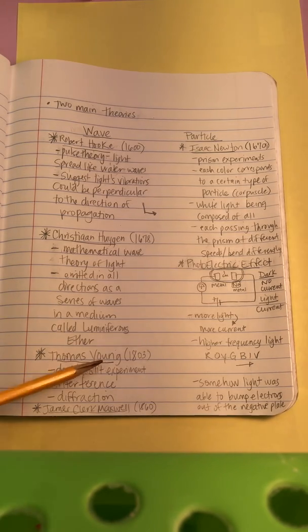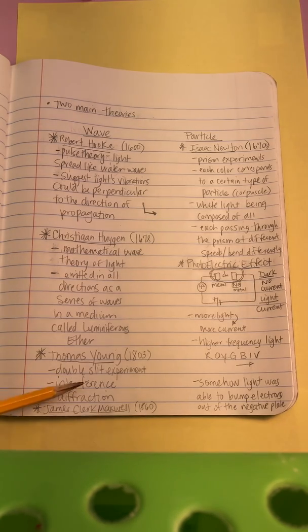Later on, Thomas Young, he's the gentleman who does the double slit experiment.